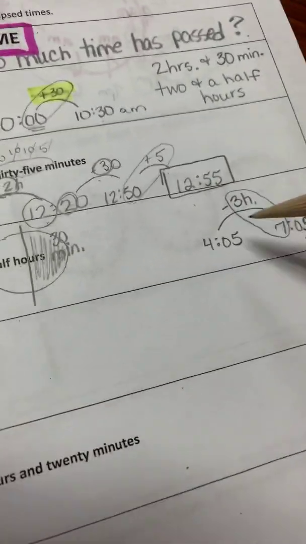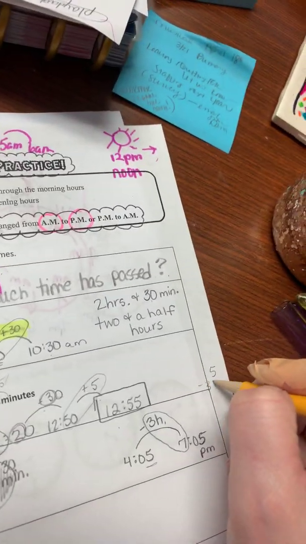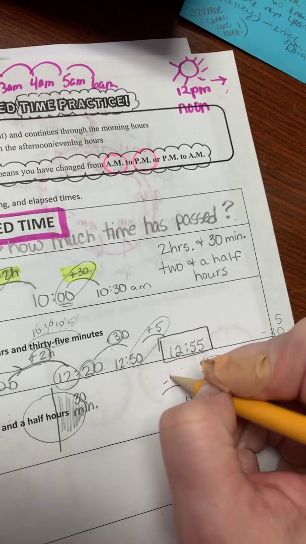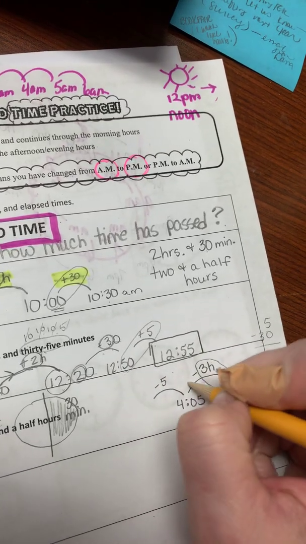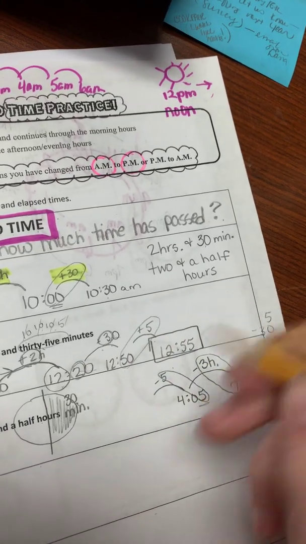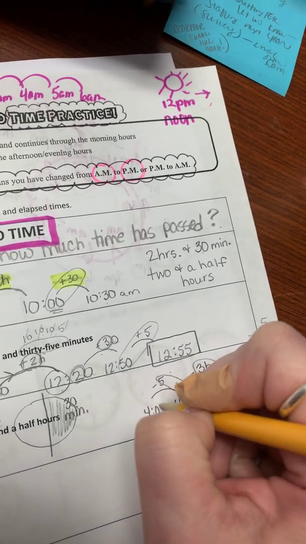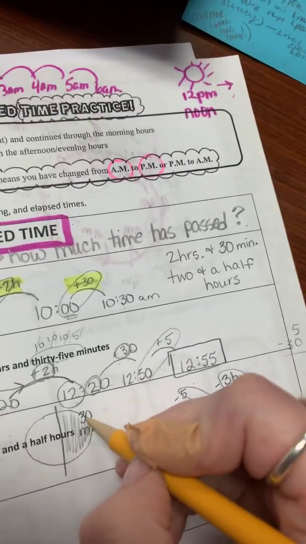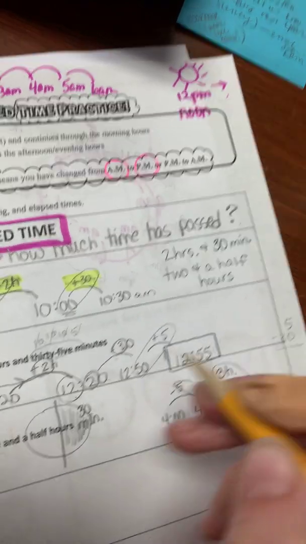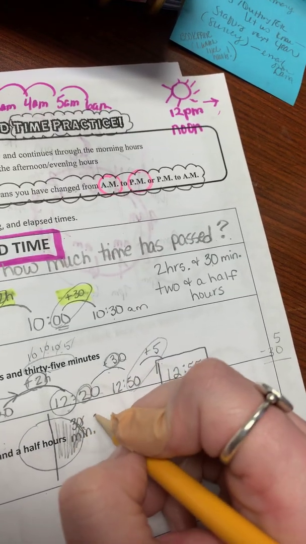Now, here's what I was showing in Miss James's class. We need to go back 30. But I don't think it would make sense to do 5 minus 30. So here's what would make sense. Jumping back 5 minutes, because I know 5 minus 5 is 0. Now, we need to jump back 30. How many have we jumped? 5. So how many are we left with?